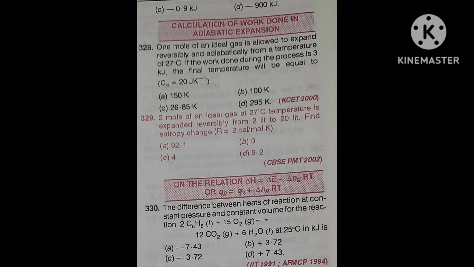Listen carefully. First, delta n is the number of moles of product minus the number of moles of reactant. How many moles will we get? Looking at the question, 12 CO2 plus 6 H2O is the product.